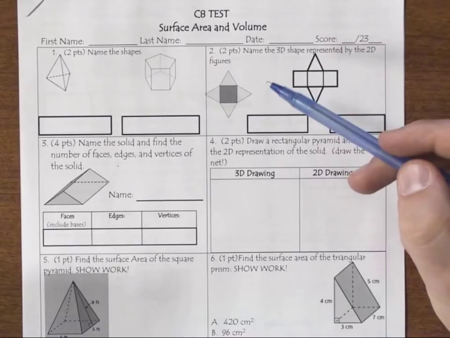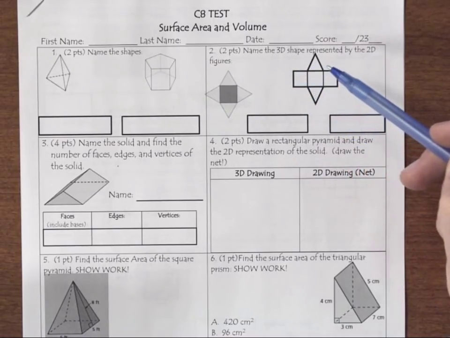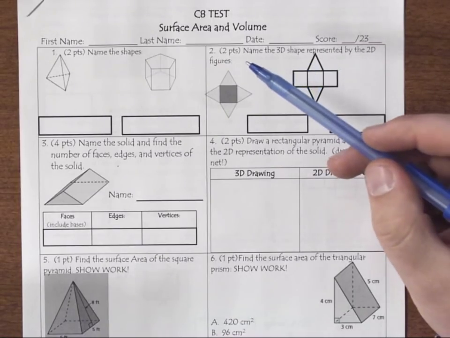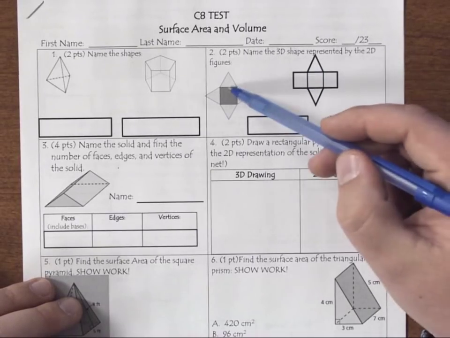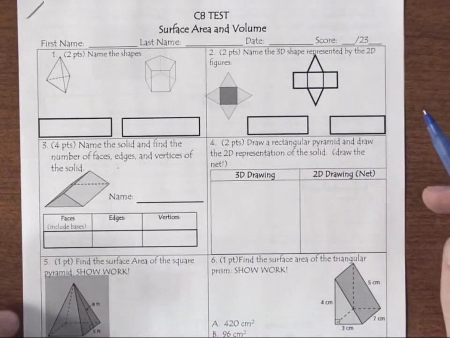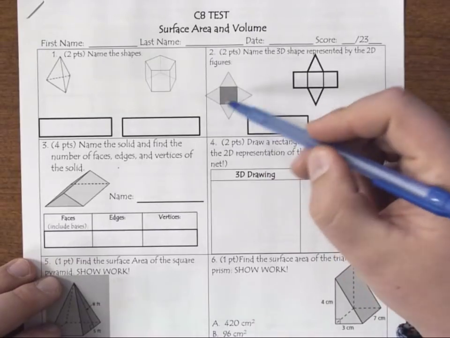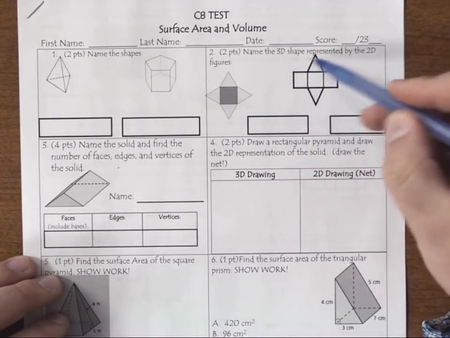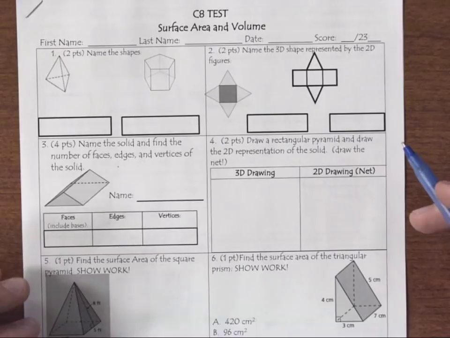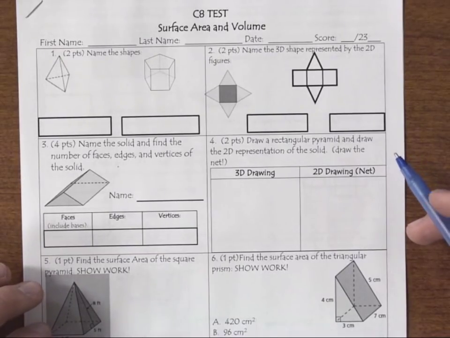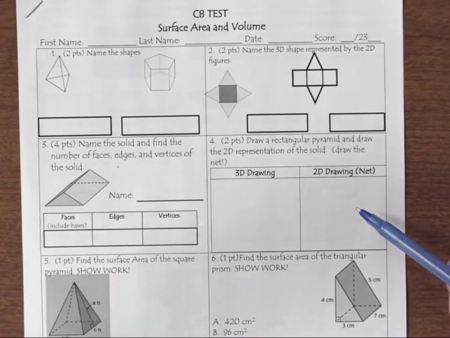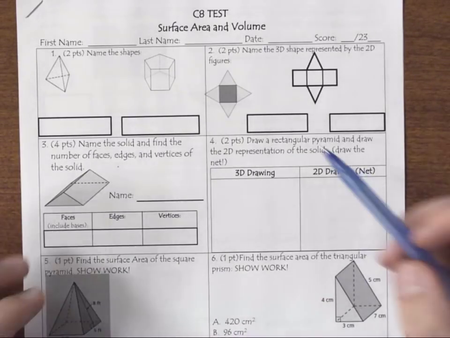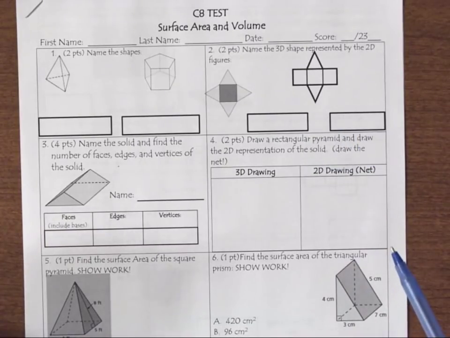Number 2, name the 3D shape represented by the two-dimensional figures. So we have a net here and a net here. You need to name what this is a net of and what this is a net of. Again, you're looking at the base of each shape as well as the lateral faces. Use what you know about the base and the lateral faces to determine what kind of shape they represent.